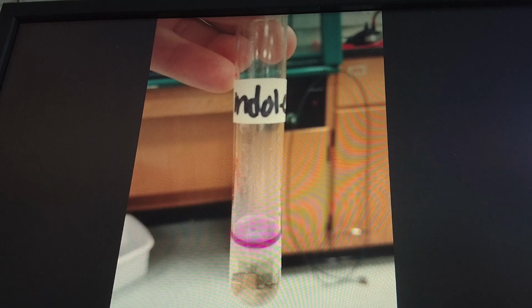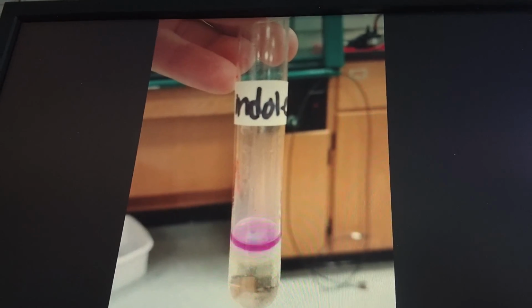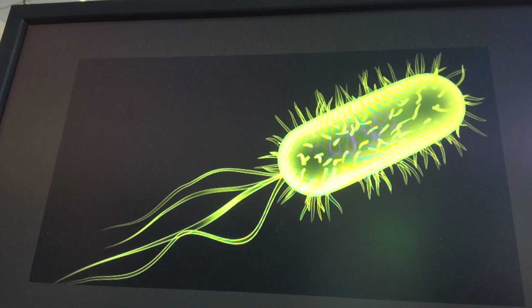Indole is differential for the production of indole, pyruvate, and ammonia. To perform this test, we put our unknown into tryptone broth and added the indole indicator. If a red or pink band was produced at the top of the tube, the unknown is positive for indole. The absence of a band means the unknown is negative for indole. Our unknown tested positive for indole. After performing all of these metabolic tests, we were able to conclude that our unknown was E. coli.